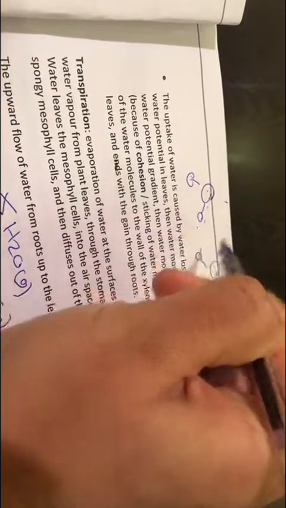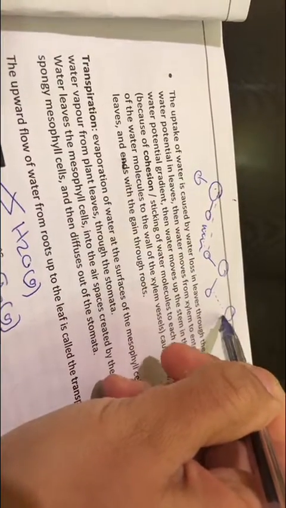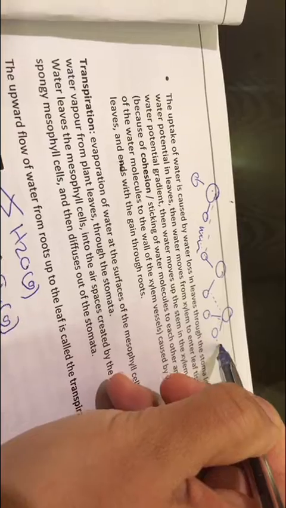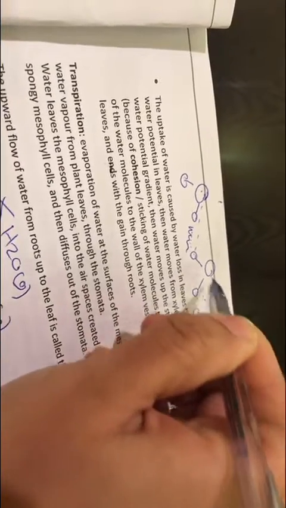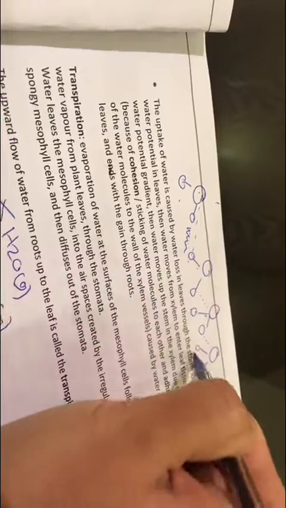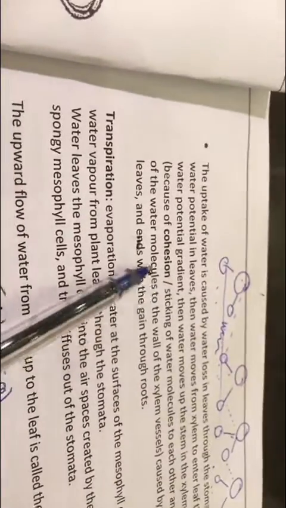See, the bonding should be here. There is bonding between molecules of water. There is a force that attracts them to be pulled all together. This is what we call cohesion.